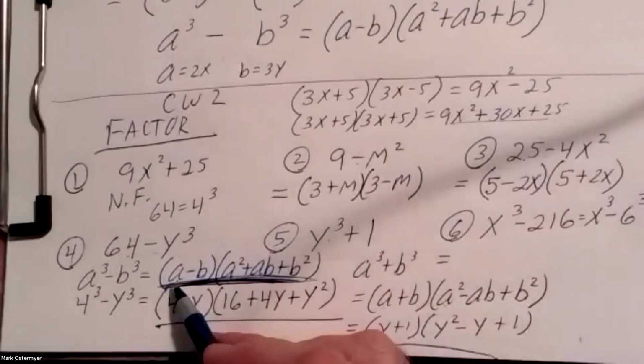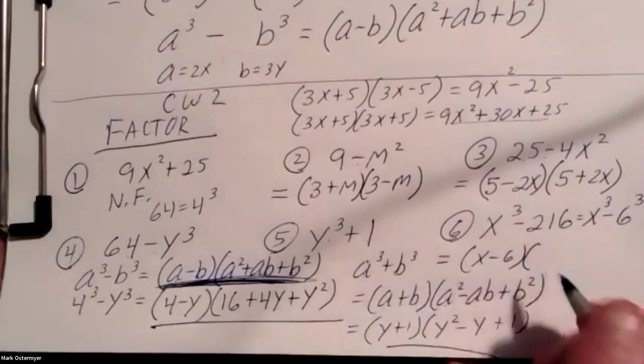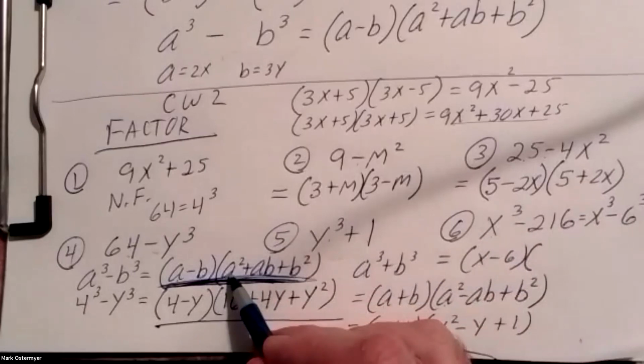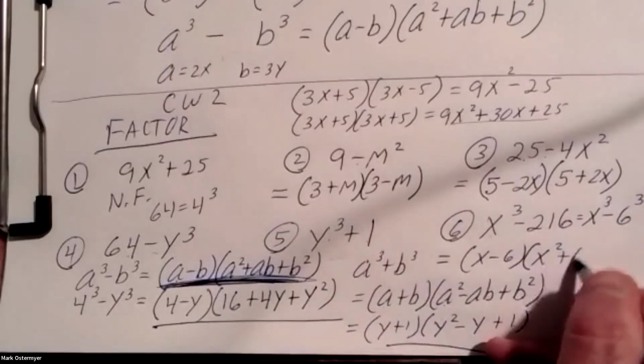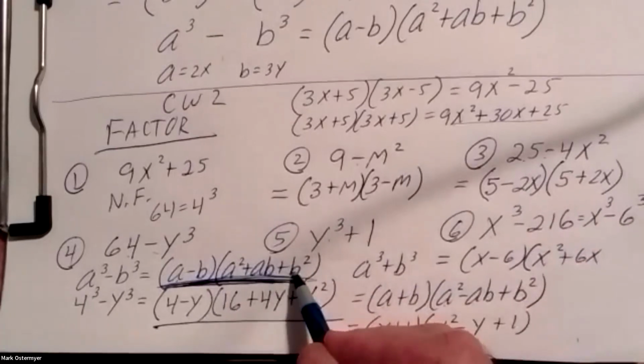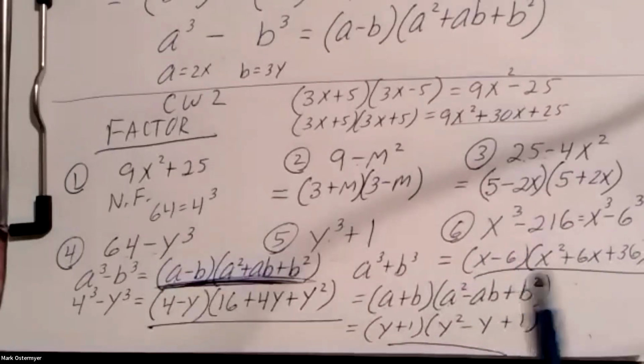So this would factor into x minus 6 times x squared plus 6x plus 6 squared. What's 6 squared? 36? Did anybody get that one correct? Yes. That's the factorization of the difference of these cubes.